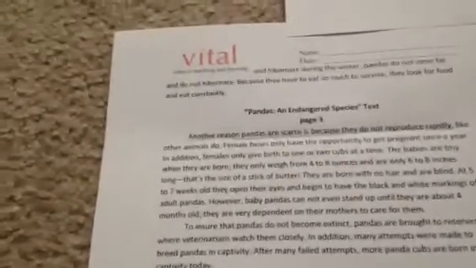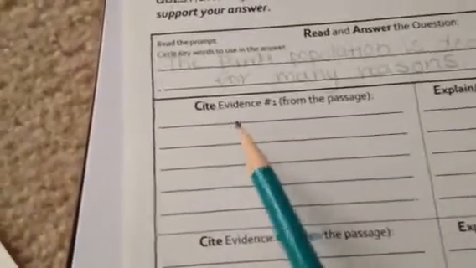So we are going to take this piece of evidence and we're going to copy it right here. Before we copy it, we need to use the sentence starter. It's very important that you say which article you got this piece of evidence from, so the reader knows that you are using both articles.